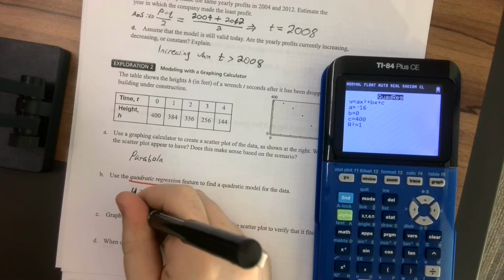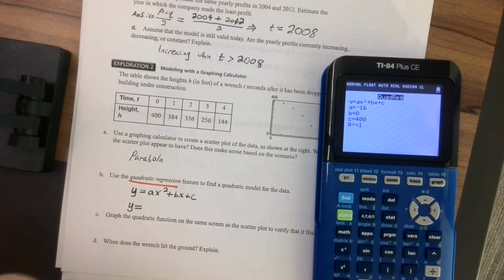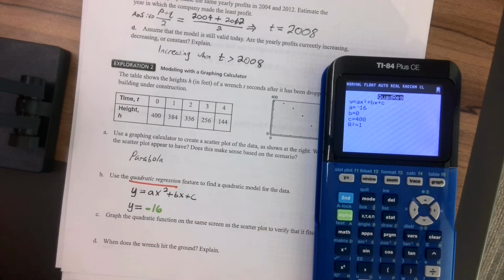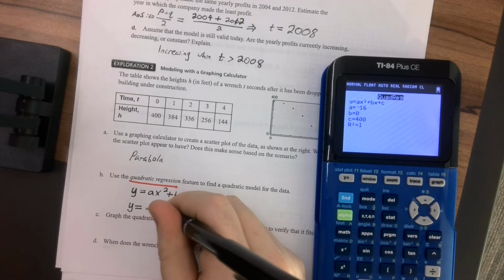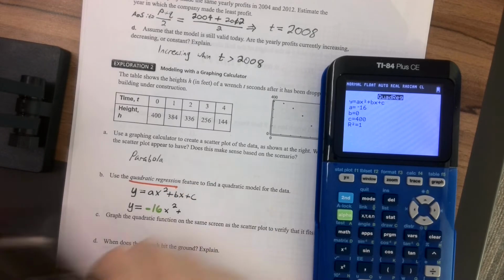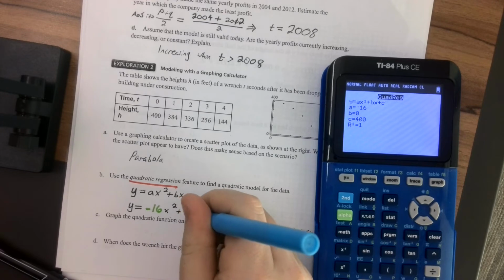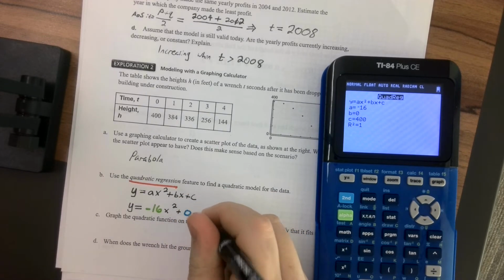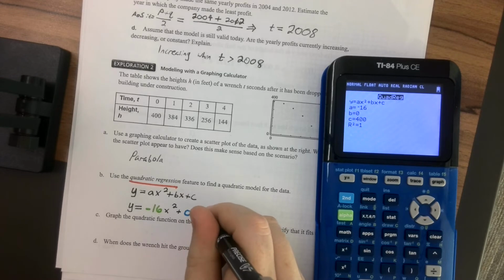So it tells us, hey, your a value here should be negative 16. So it should be negative 16 x squared. It tells us that our b value should be 0, so that's plus 0x. And it tells us that our c value should be positive 400.